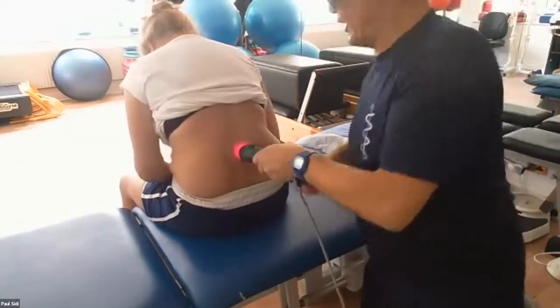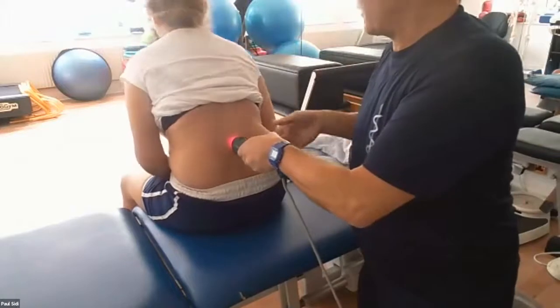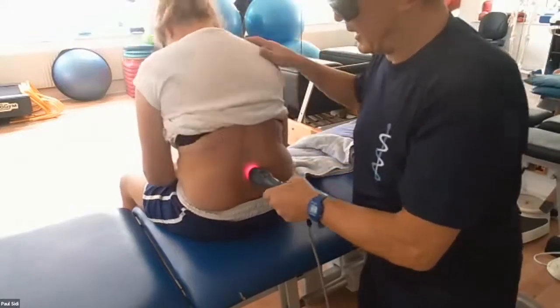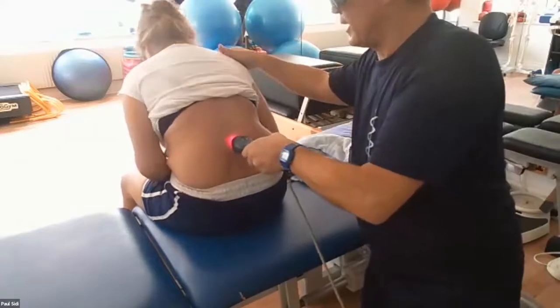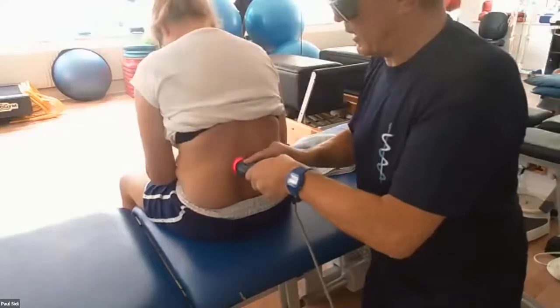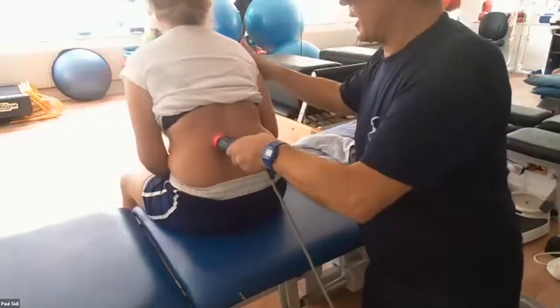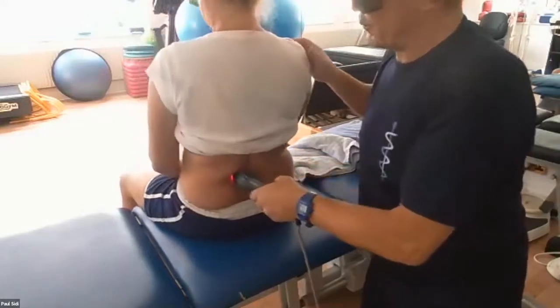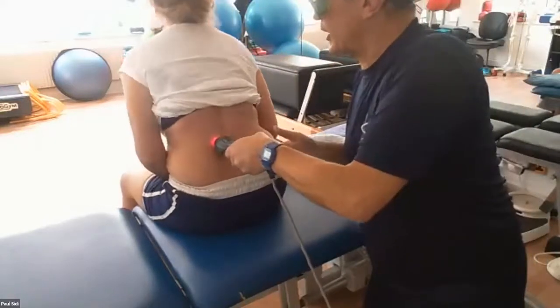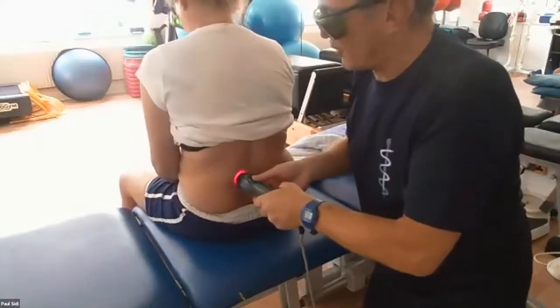So we get that going, and then back up. And perfect. That's good. And then forward again. And back. And it stops. Keep on going. We're going to do the next bit. Okay. And back there. So you can probably see what's happening. We're getting this working on a sustained natural apophyseal glide.